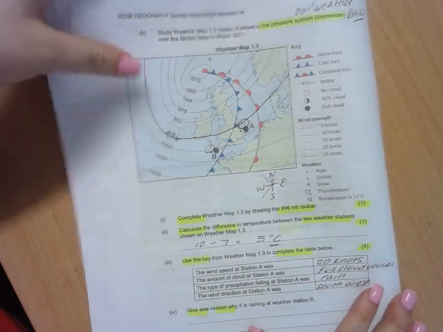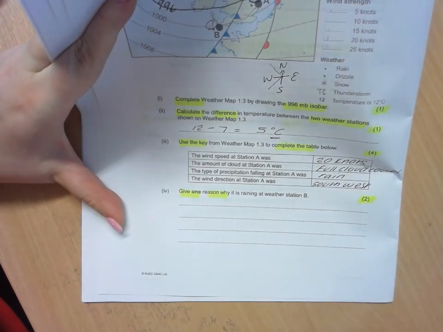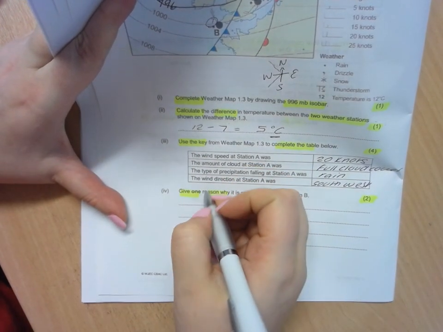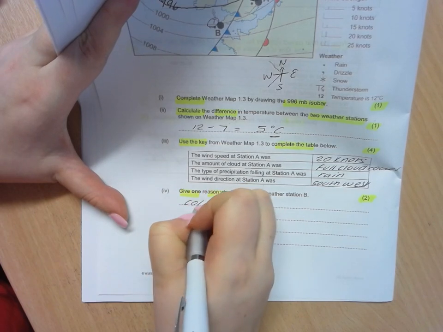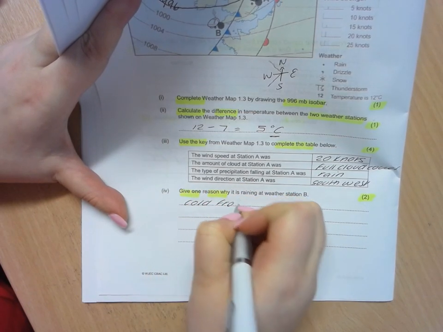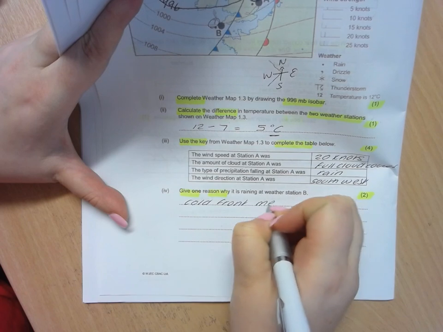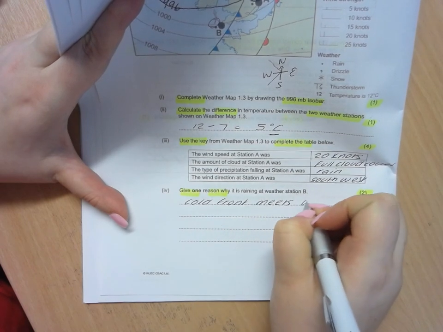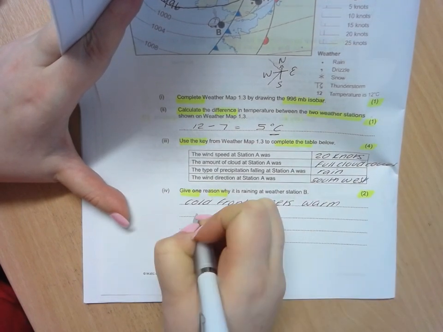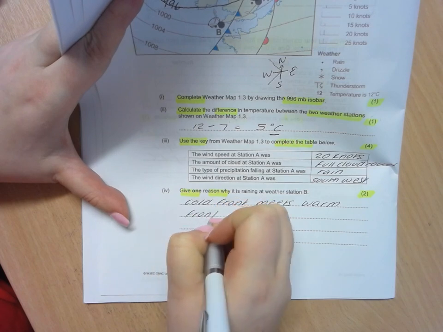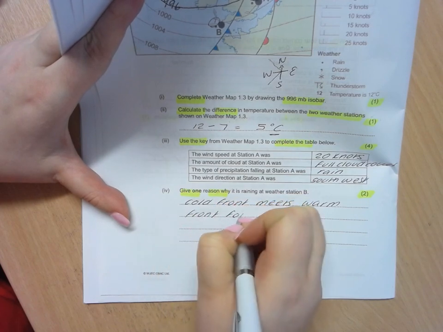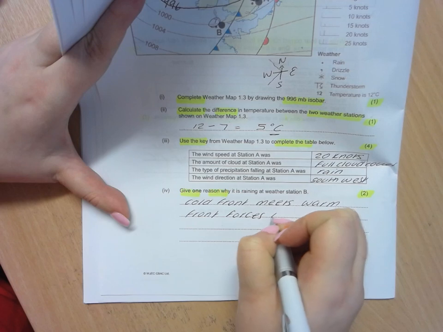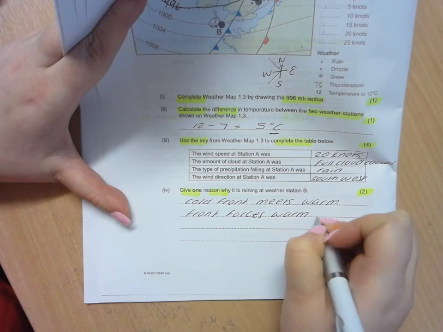Okay. So the cold front meets, I'm not going to write this in full sentences, but you would, the warm front, and forces warm air to rise.